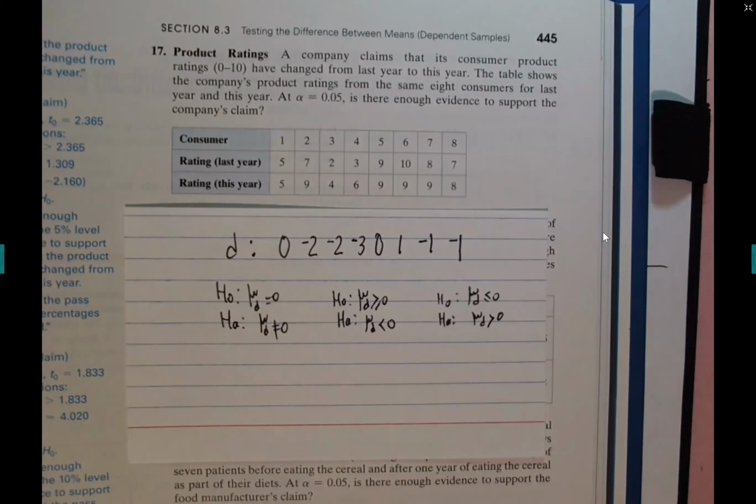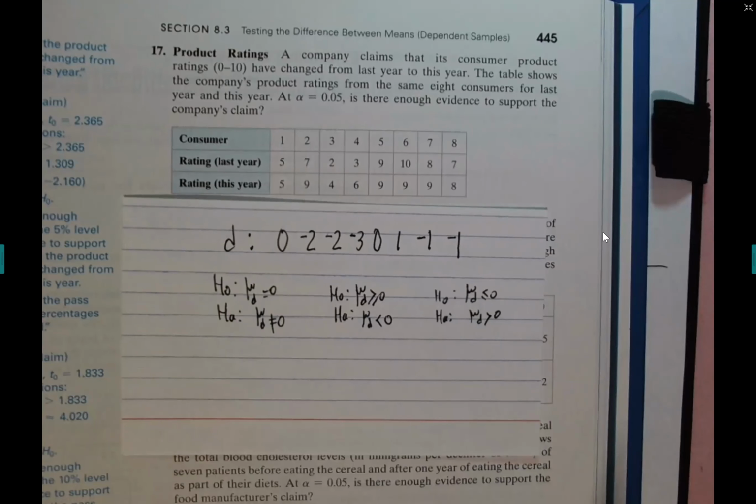They claim that the rating has changed. They didn't say whether it is a positive increase or decrease. So guys, what would that be? First, second, or third? Have changed. The first one.